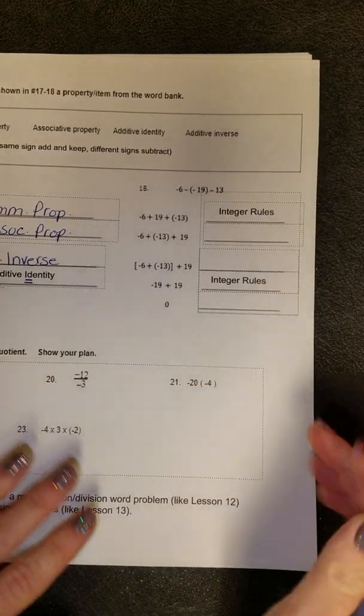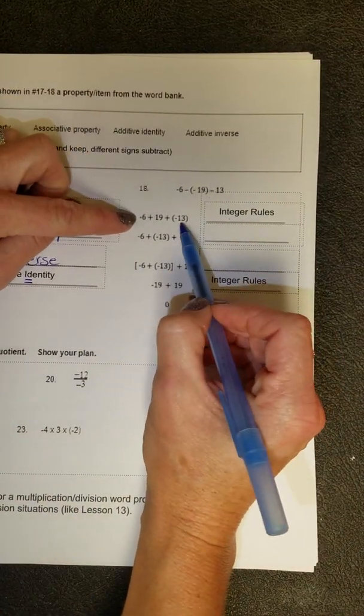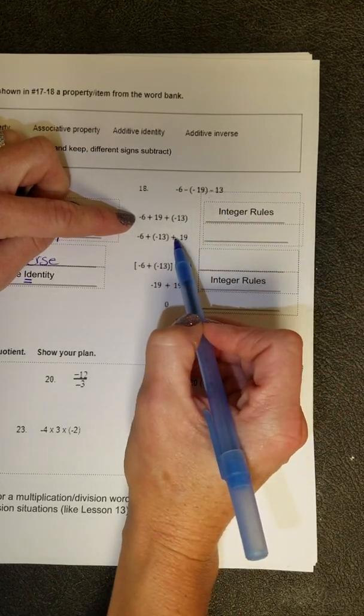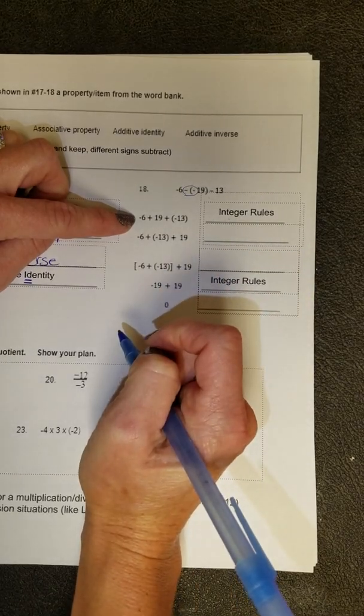All right, let's look at the other one. So I filled this one in because everything is in the same order. Nothing is grouped differently. What I noticed is that they applied the rules for subtraction.